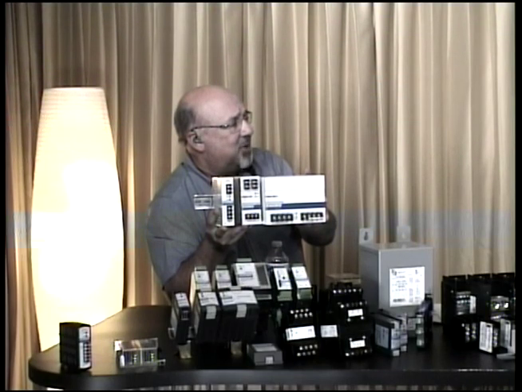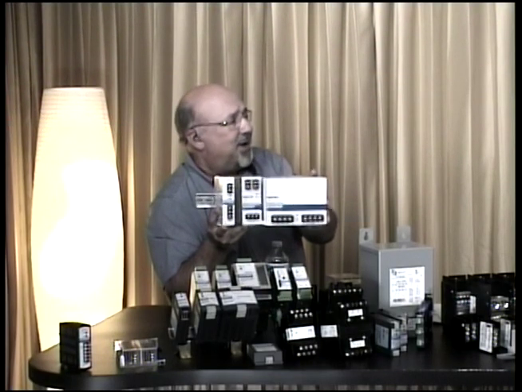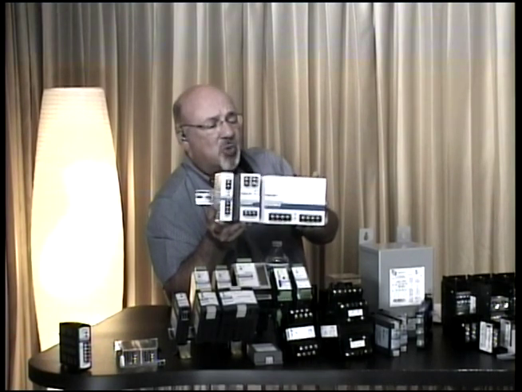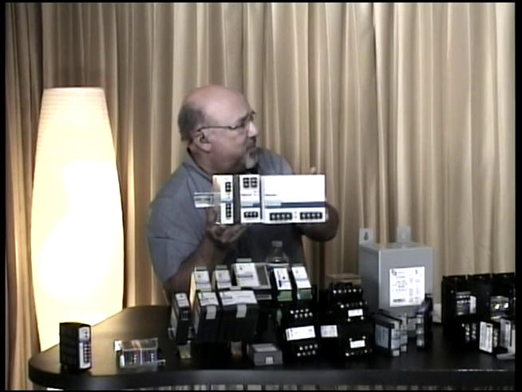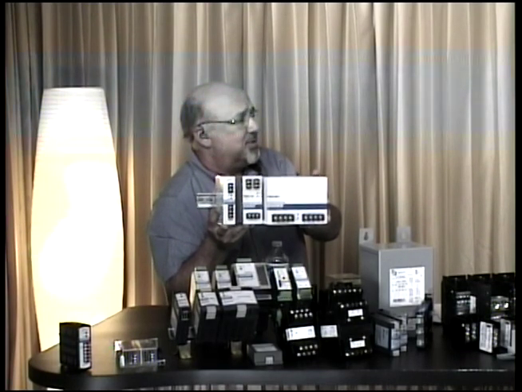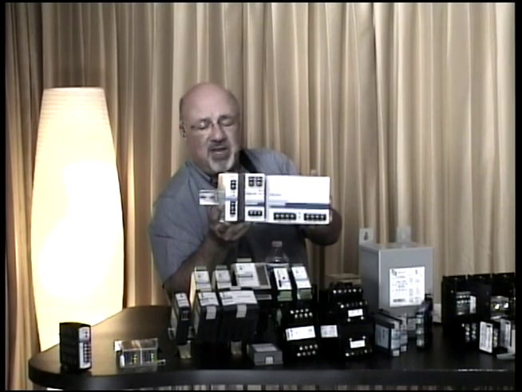A lot of the power supplies now, instead of just being 120 volts or 240, have a wide AC input range like a lot of the other PLC products, where you can actually power them with 85 to 265 volts AC single phase.